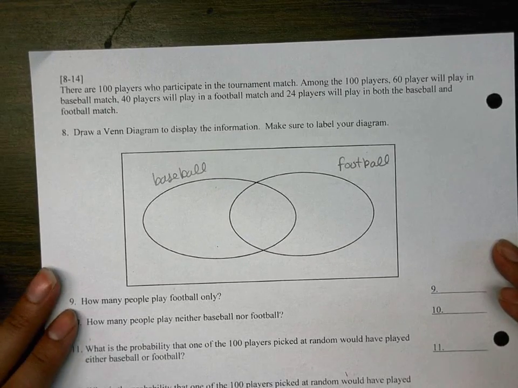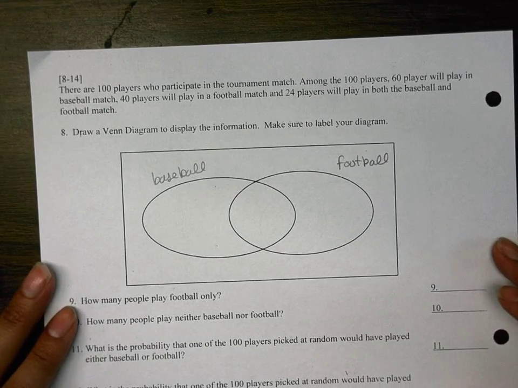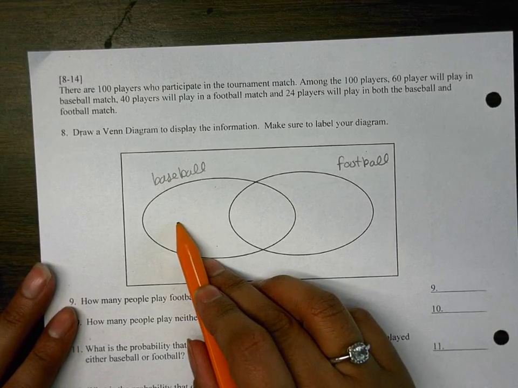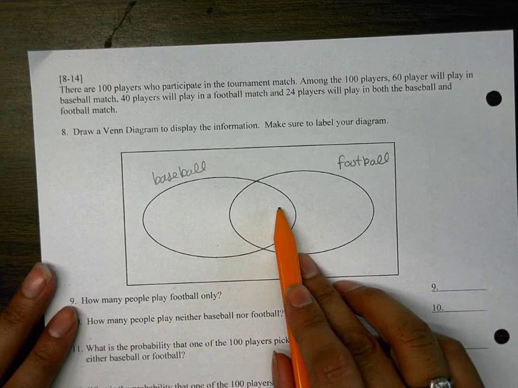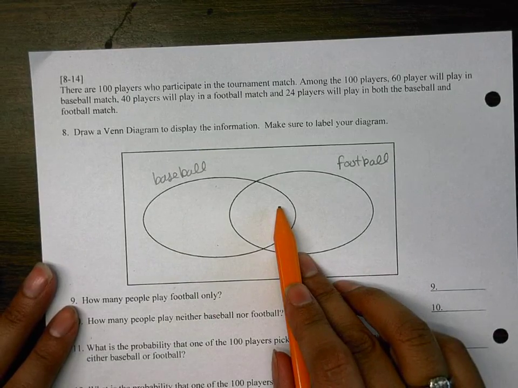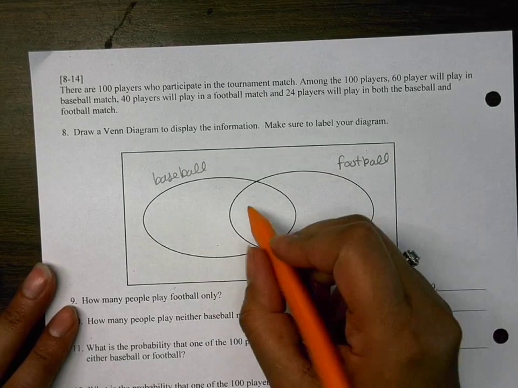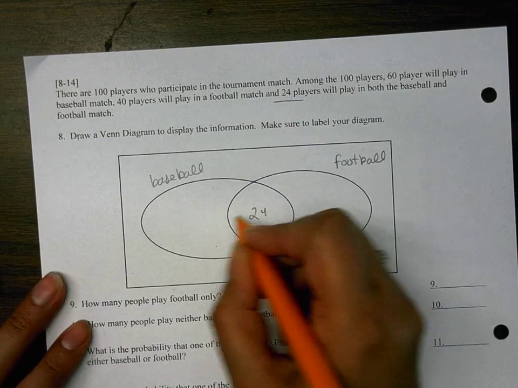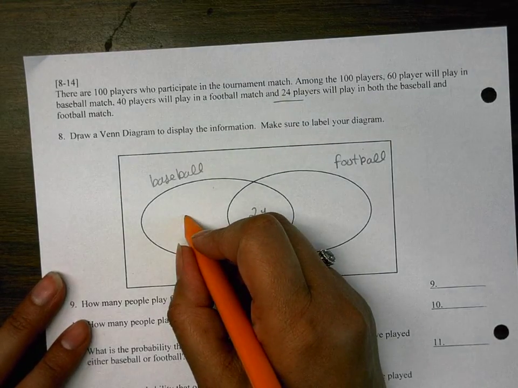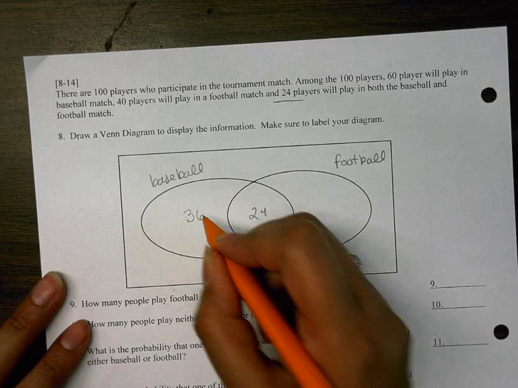Okay, so tell me where you started. I started with the baseball, and I got 36. What was the first number you put down? Was it the 36 or was it the overlap? Oh, well, yeah, I started with the overlap, which is 24. Okay, so overlap is 24. And then you said this piece is what? I put 36. Can you tell me how you got 36?